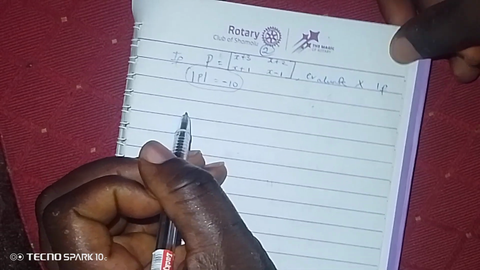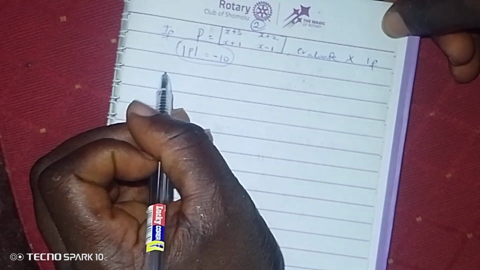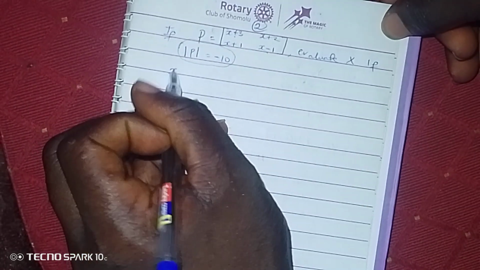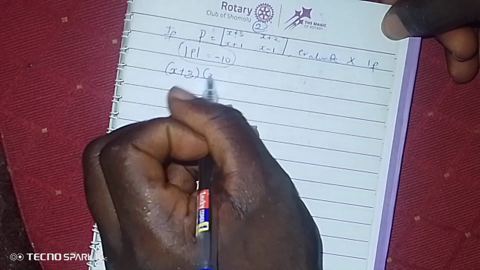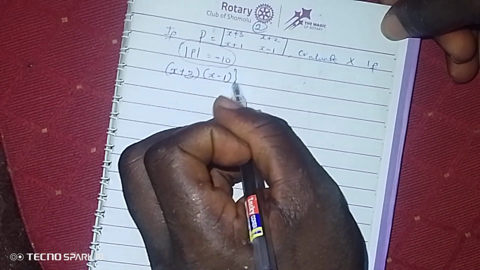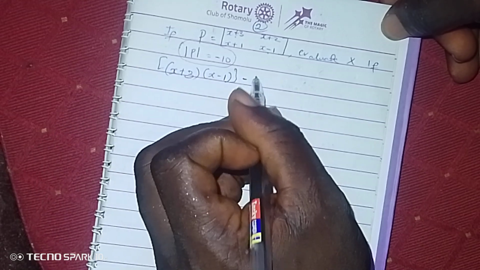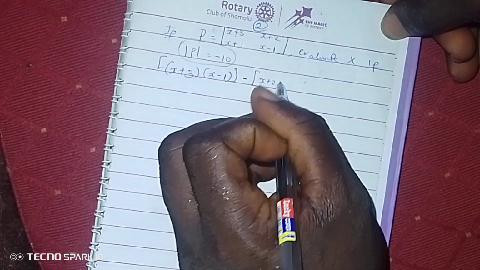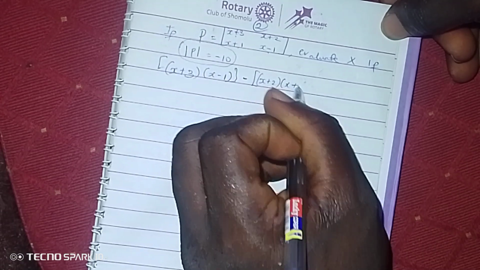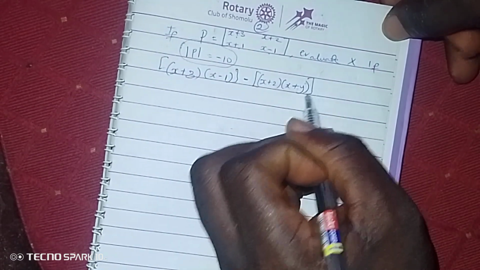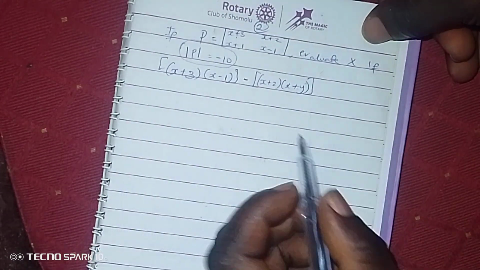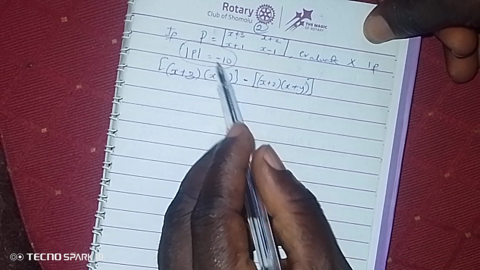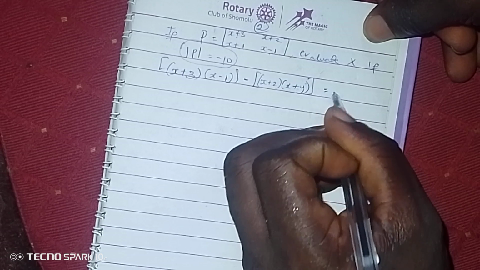Now, it will look like this. To find the determinant of this matrix, we have x plus 3 times x minus 1. That will be x plus 3, x minus 1. They will now say we subtract x plus 2 times x plus 1. I hope you understand that by placing two brackets beside each other, I already mean multiplication. This is how to approach determinant. After they have solved this determinant, they said their answer was minus 10. So you set equal to minus 10.